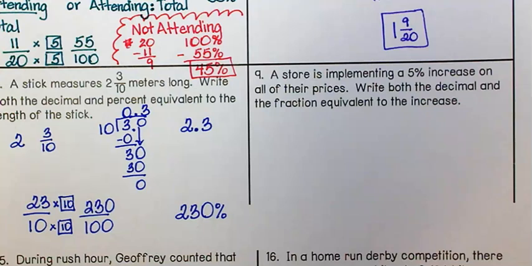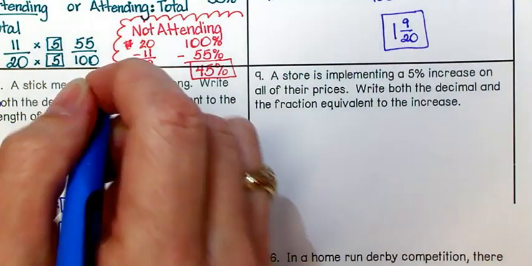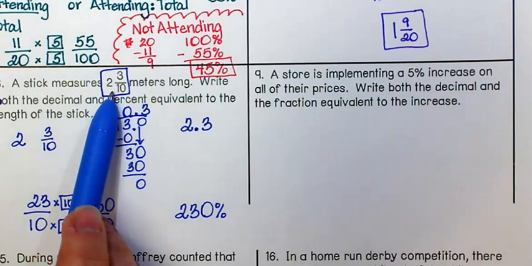Yes. Usually your quote whole is 100, but sometimes we get some like crazy growth of things. And yeah, you can have a percent over 100. So in this case, we did. Okay. So here's your decimal. Here's your percent equivalent. Those are both equivalent to this mixed number.